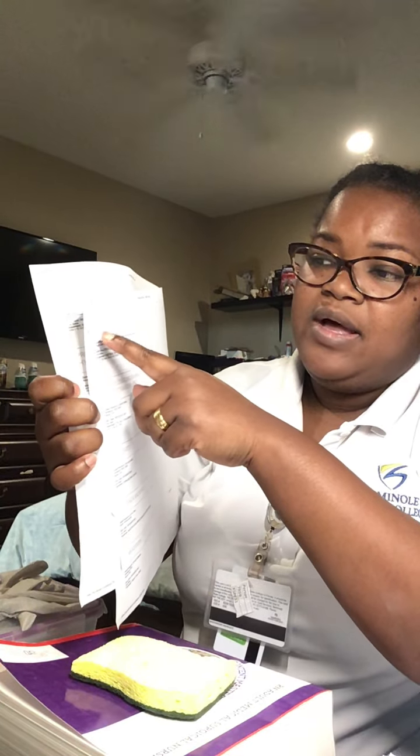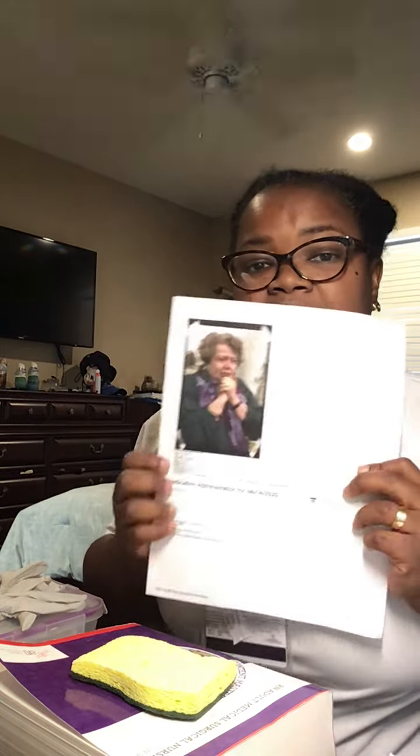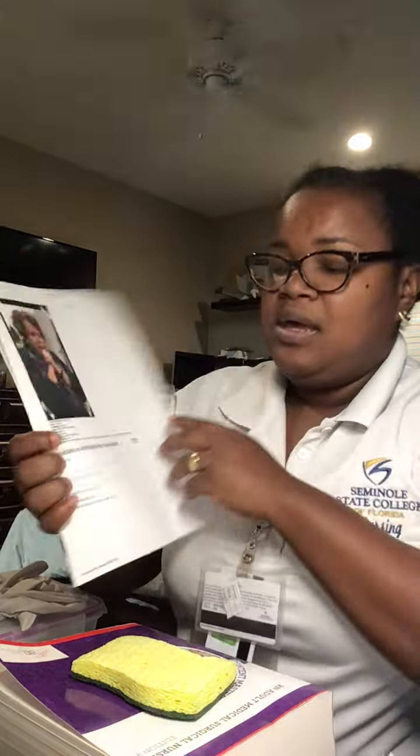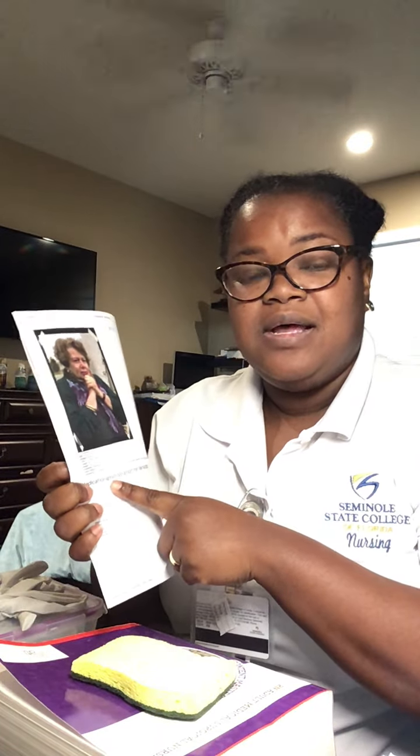I find that for subcutaneous I have B12, and for the intramuscular I have the influenza vaccine. This is my patient, Anna Pawlowski. She has an allergy to penicillin and the reaction is hives.